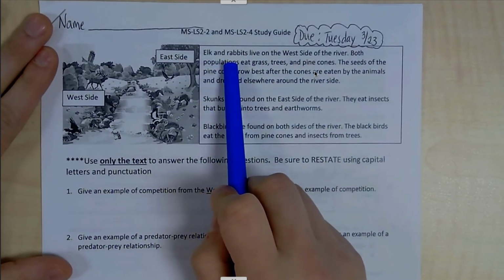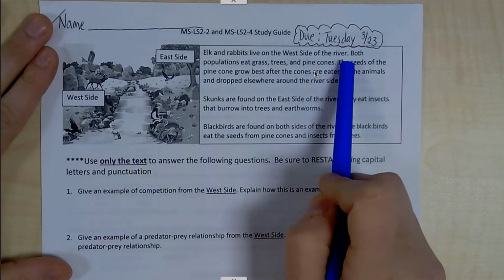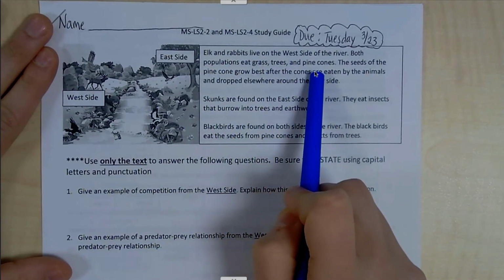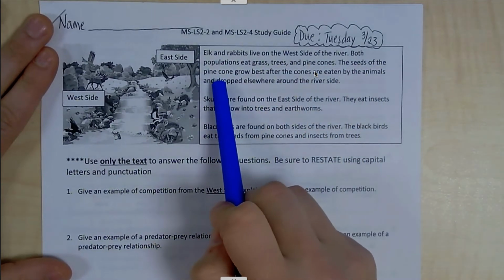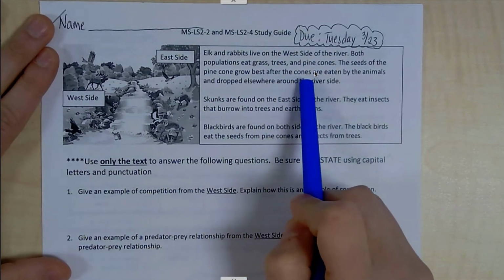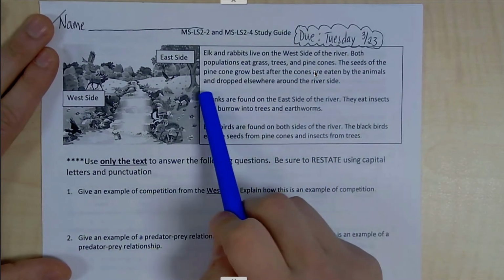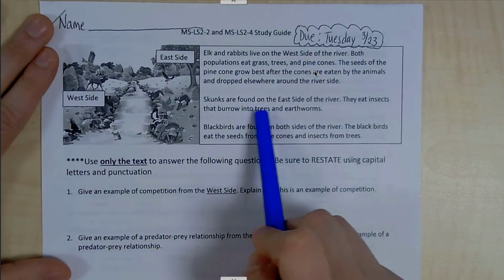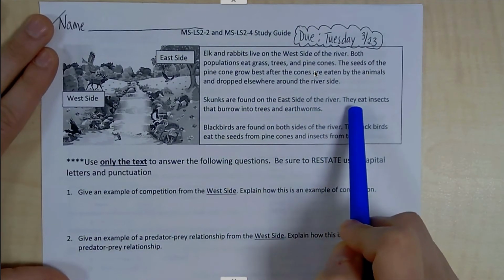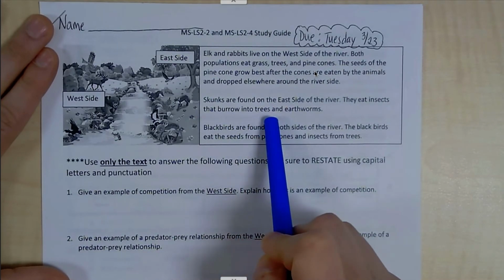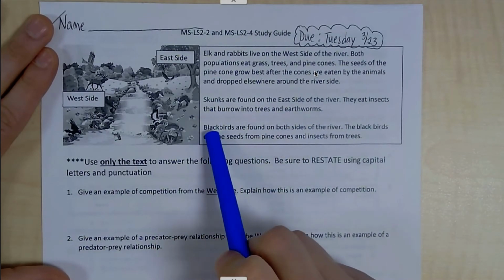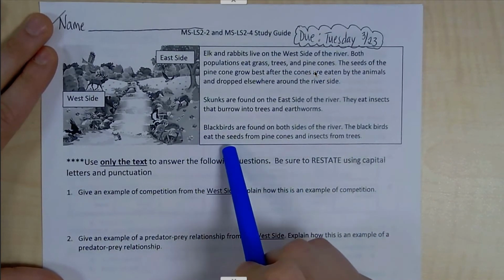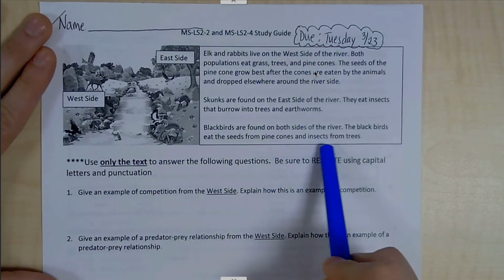Elk and rabbits live on the west side of the river. Both populations eat grass, trees, and pine cones. The seeds of the pine cones grow best after the cones are eaten by the animals and dropped elsewhere around the riverside. Skunks are found on the east side of the river. They eat insects that burrow into trees and earthworms. Blackbirds are found on both sides of the river. The blackbirds eat the seeds from the pine cones and the insects from the trees.